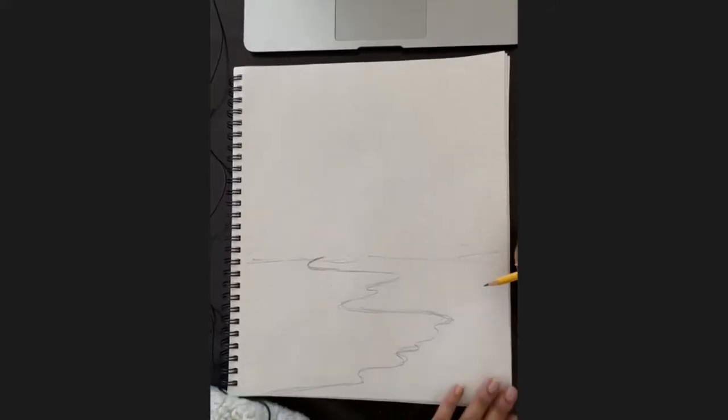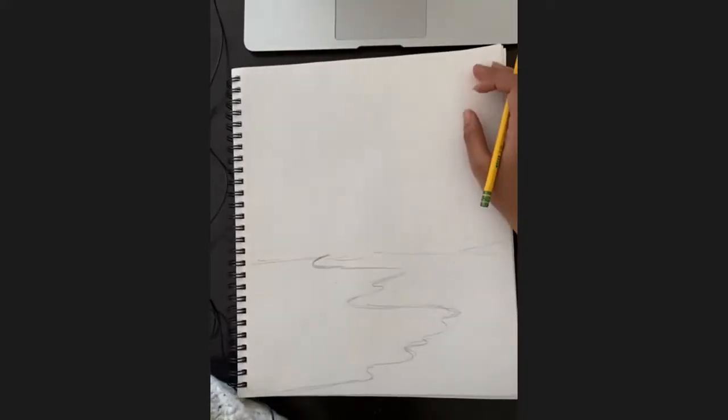Then after we've got this line, we'll add in some of the other scenery that we want. Maybe we can add in a palm tree. I'll give everyone a minute to get their lines down.